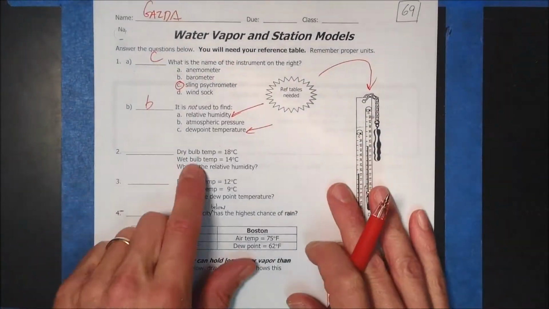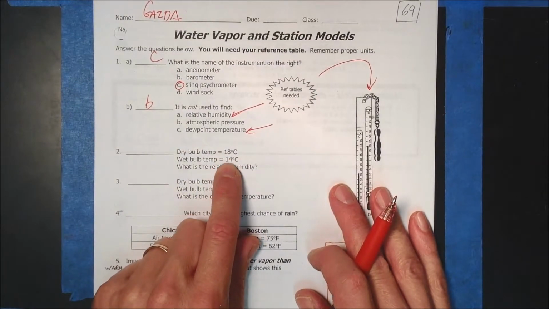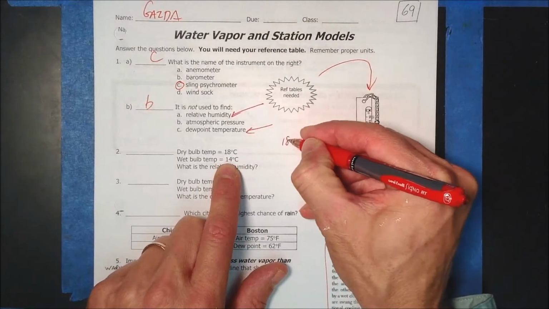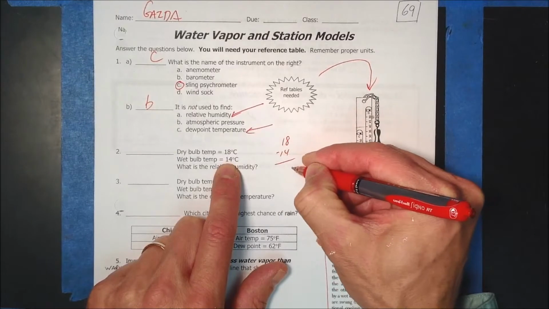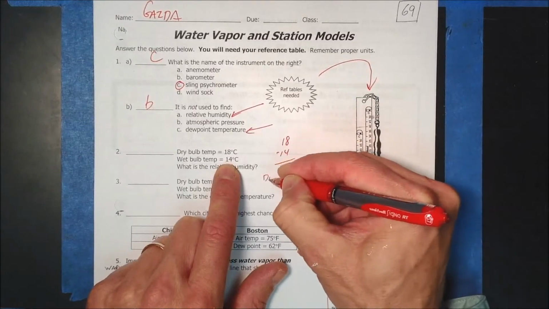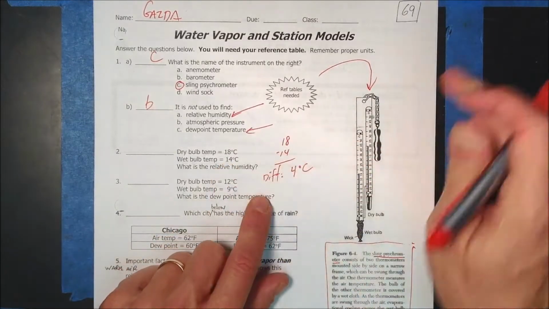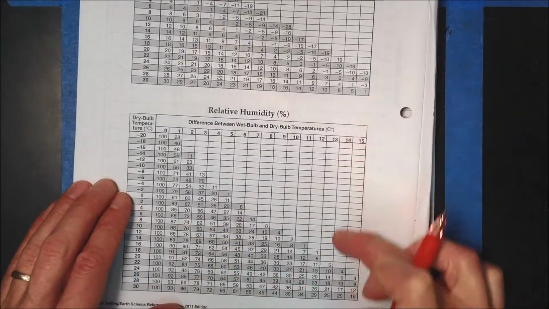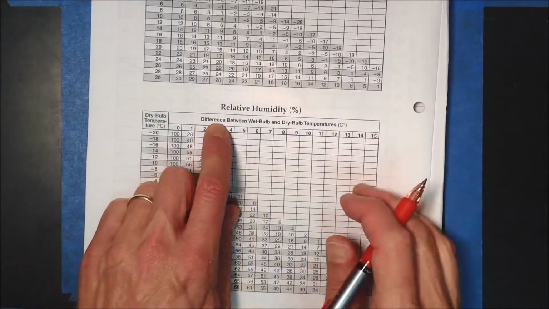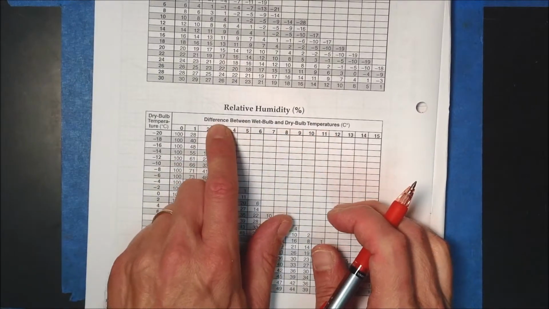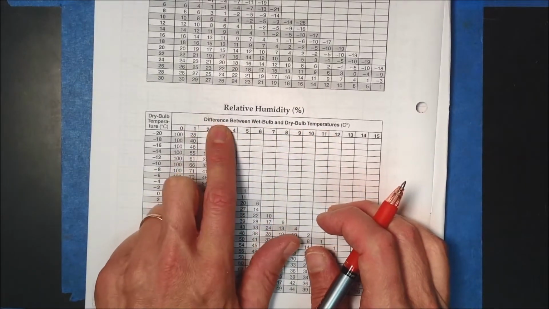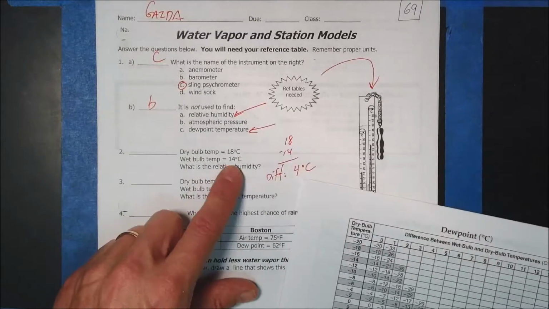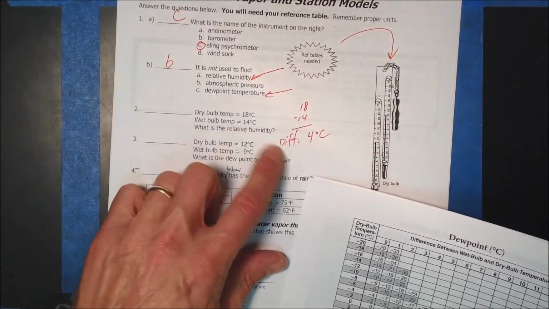The key thing here is, if dry bulb is 18 and wet bulb is 14, what is the difference? 18 minus 14 is going to be 4 degrees C, and that's the difference. That is key. Difference is 4. Too many kids will come here and look for 14 down here. That's not right. This is the difference between the wet bulb and dry bulb temperatures. That is key. That is where everyone messes up. Therefore, my dry bulb here is 18, and the difference is 4.